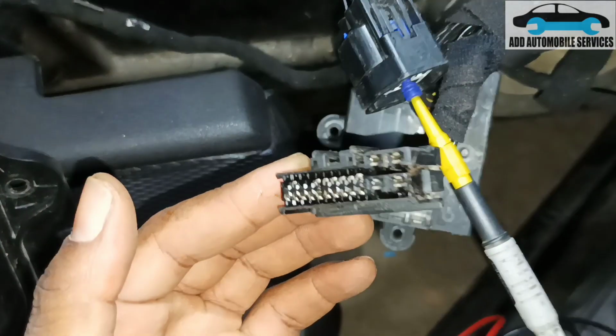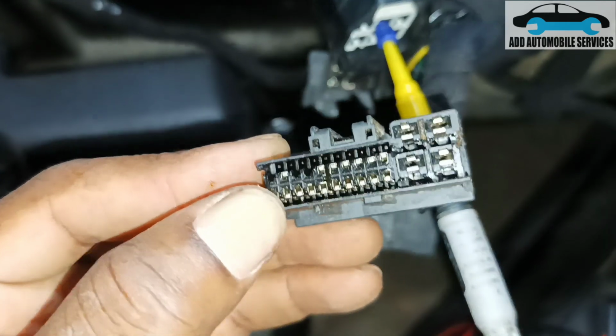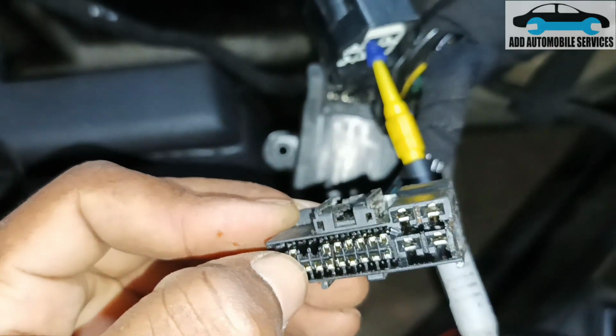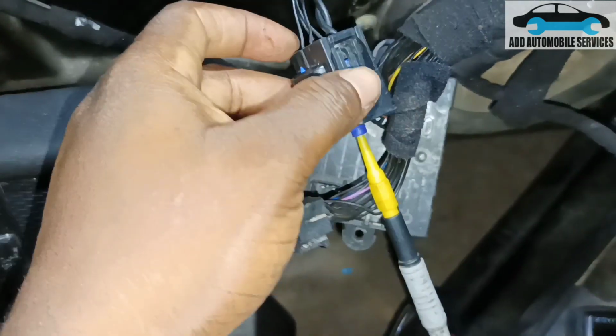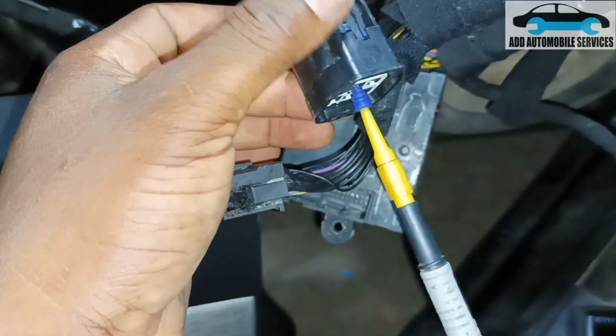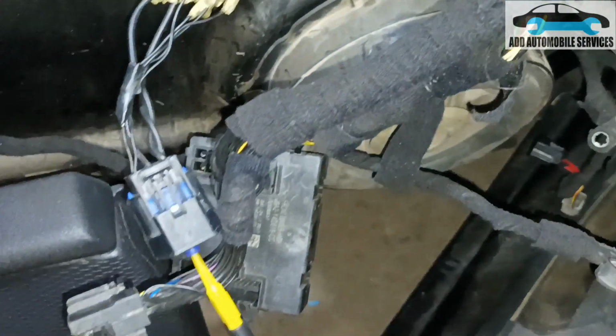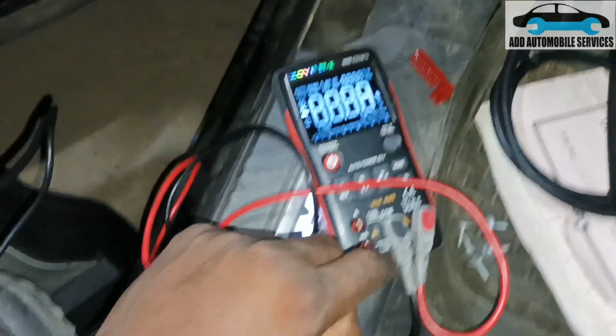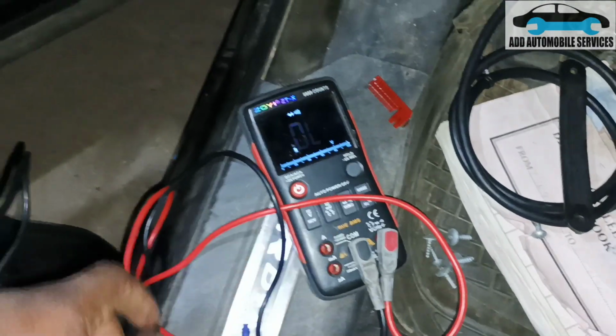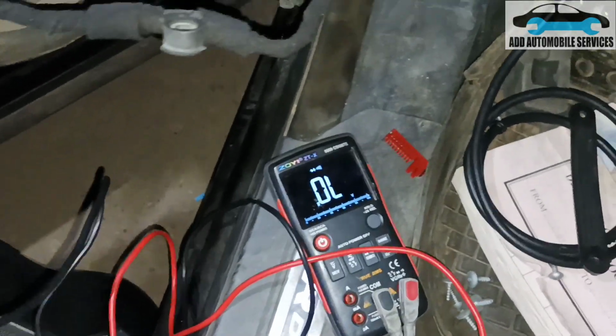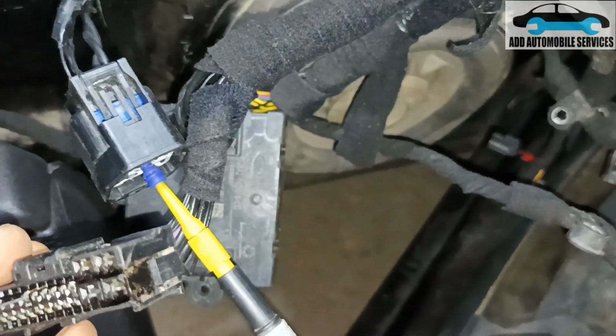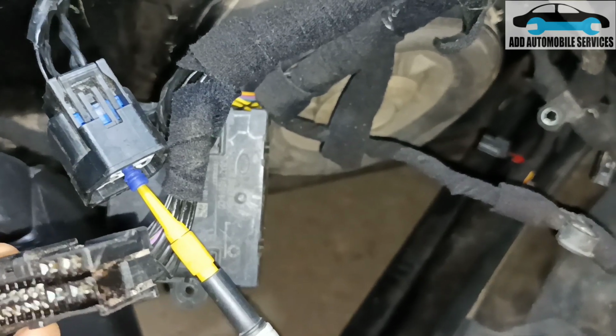Now that I've depinned it, you can see 10 and 9 have no pin in them, so I'll be testing from this point. So now the pin is in 1. I have to turn on my meter and switch to my continuity test, and then test and see which one is pin 1.